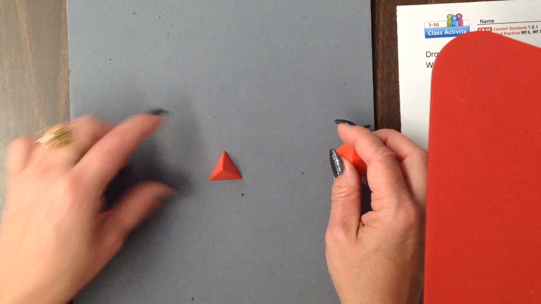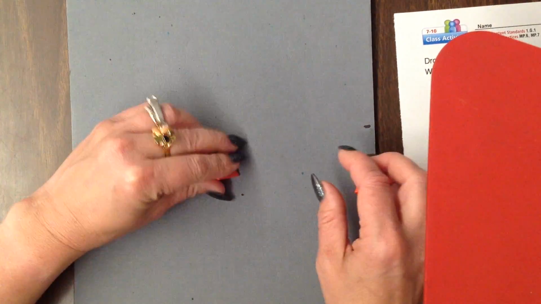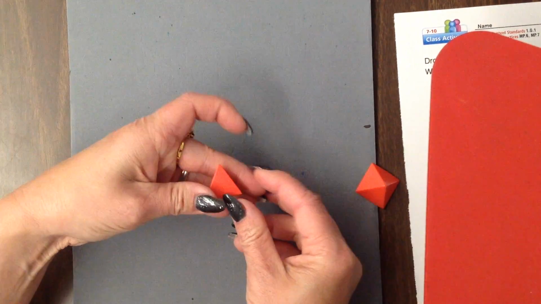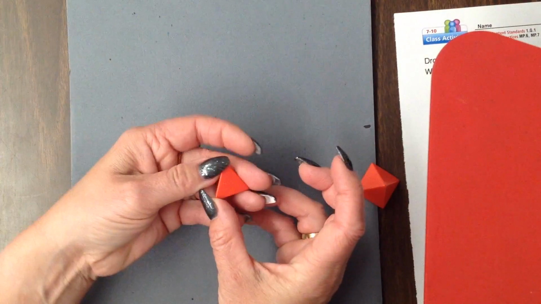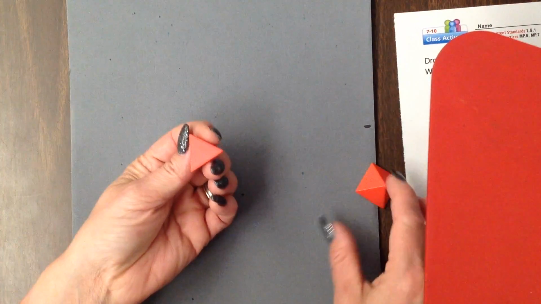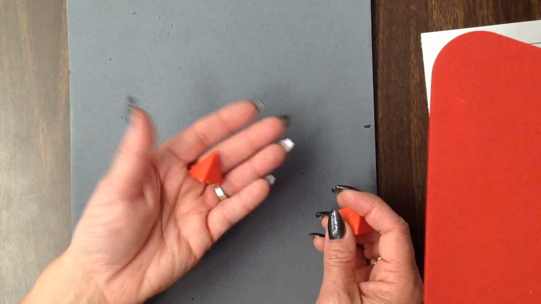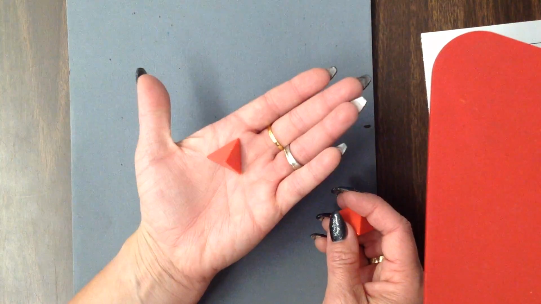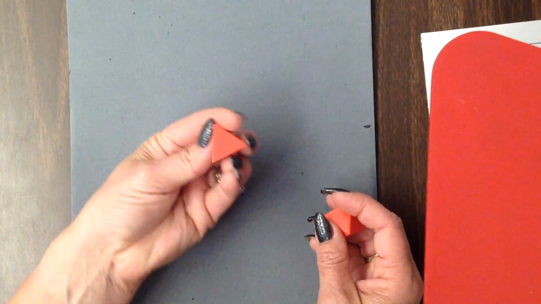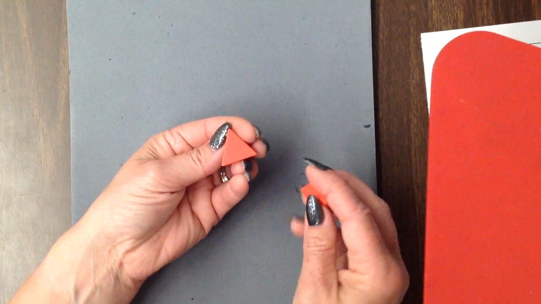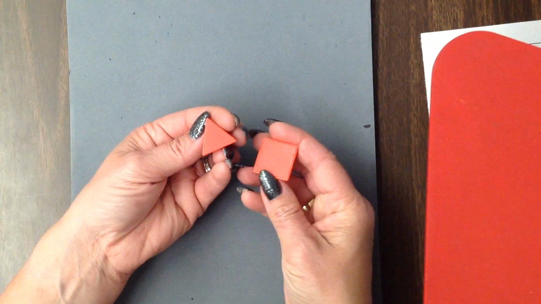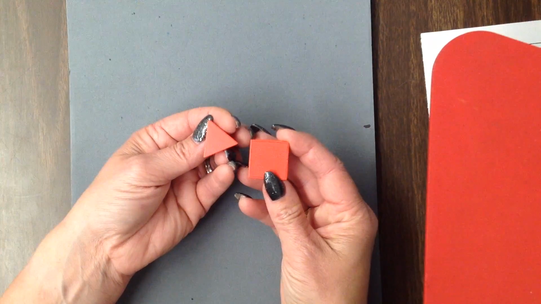Now look at this one. Does it have a point at the top? Yes. Are the sides going around triangles? Yes. Now look at the bottom of this one. You'll notice that the bottom of this one is actually the same as all the other ones. I could have it this way, I could have it that way. So if we just picked one way and called this the bottom, and I turned this one over, you'll notice that the bottoms are actually different.